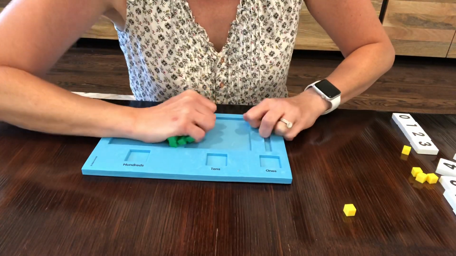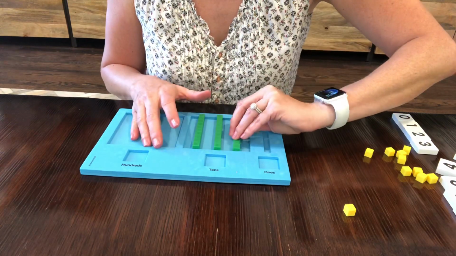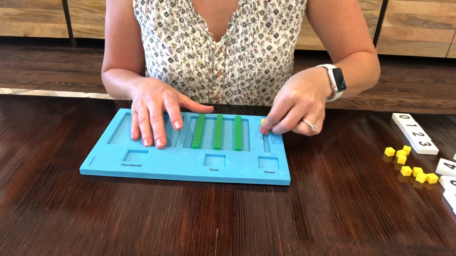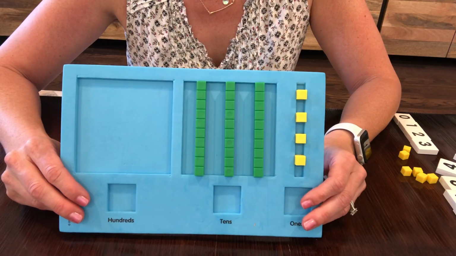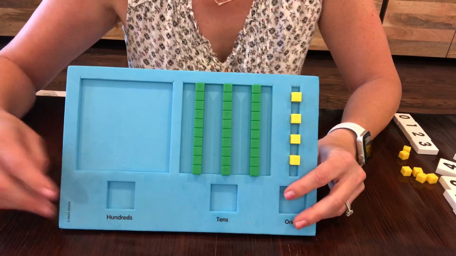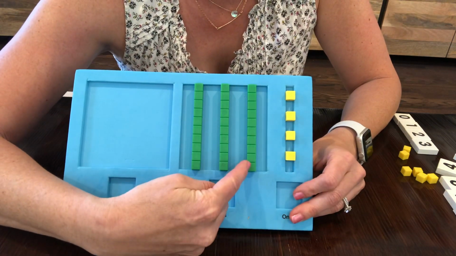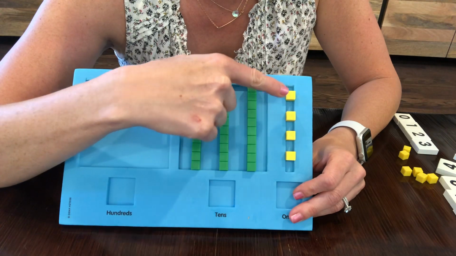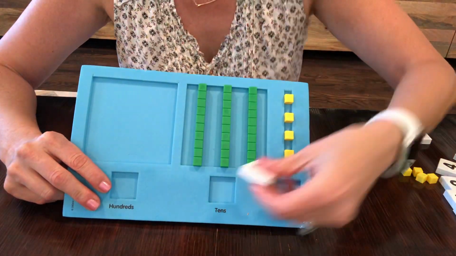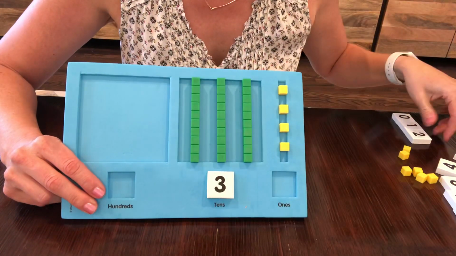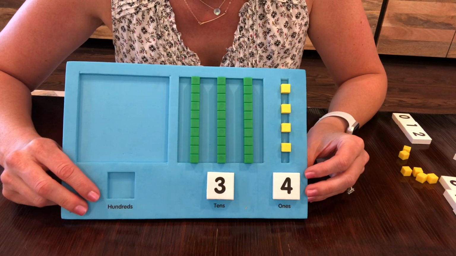I'm going to do one more for you guys, and I want you to think in your head what number I'm showing. Okay, take a look. I'm going to start with my rods and count 10, 20, 30. Now I'm going to count by ones. 31, 32, 33, 34. Did you get 34? I've got 3 tens. What's the value of 3 tens? 30. And 4 ones. What's the value of 4 ones? 4. 34. Great job, guys.